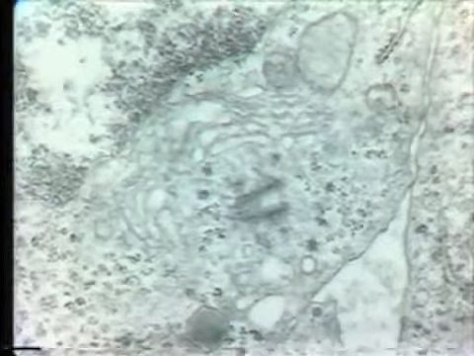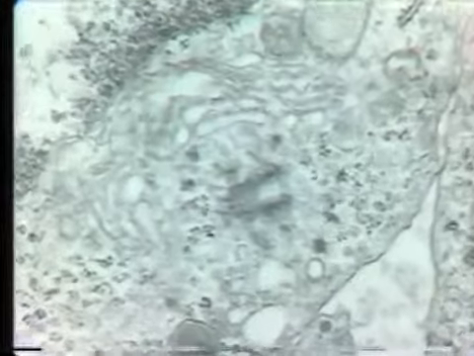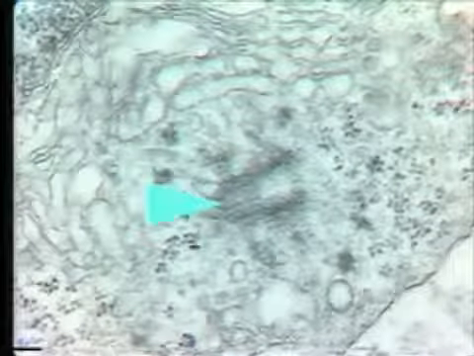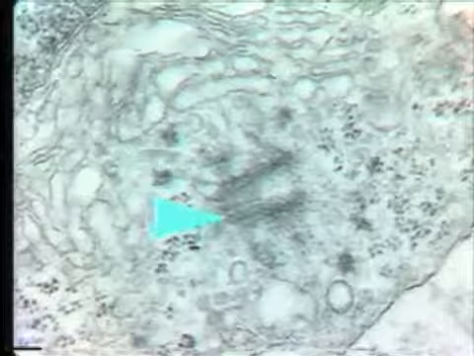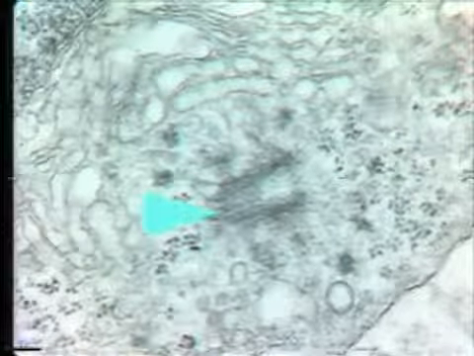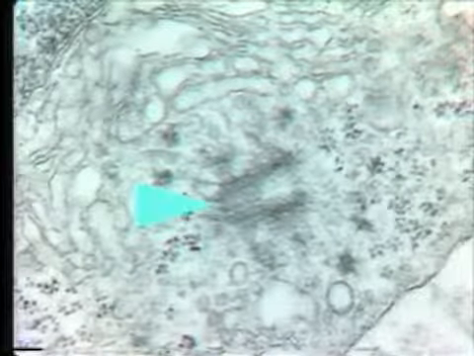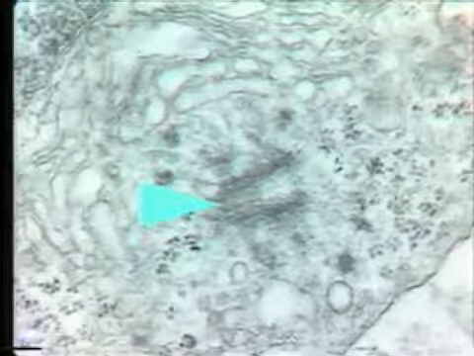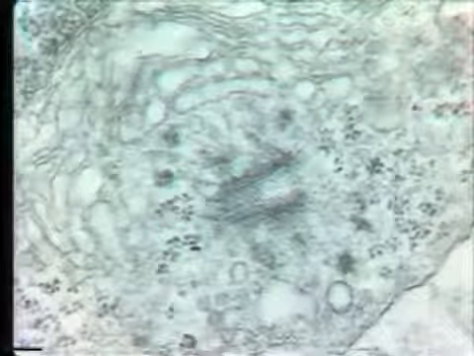Another view of the centriole, a double membrane structure, is shown here. It functions in cell division and also is the origin of cilia in a ciliated cell. This is the centriole.